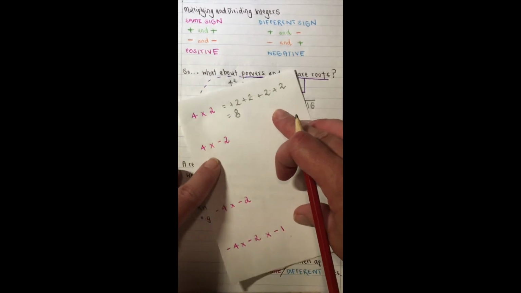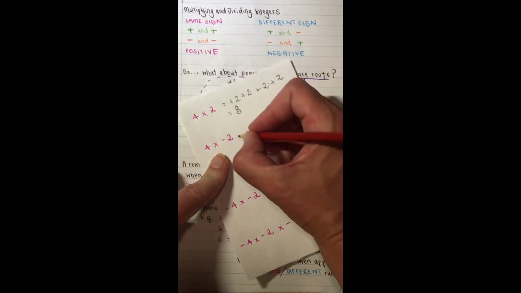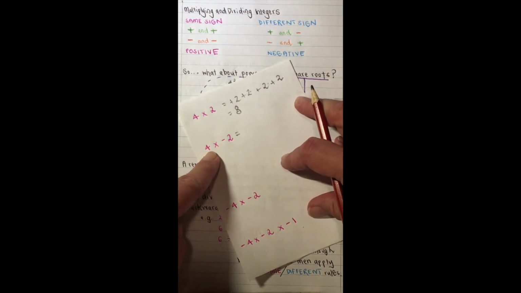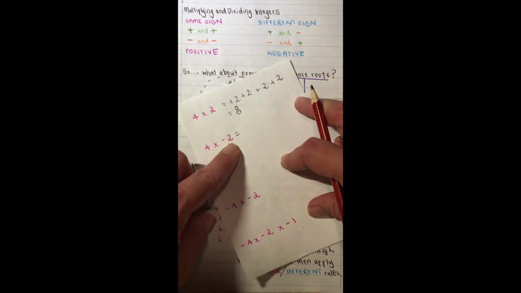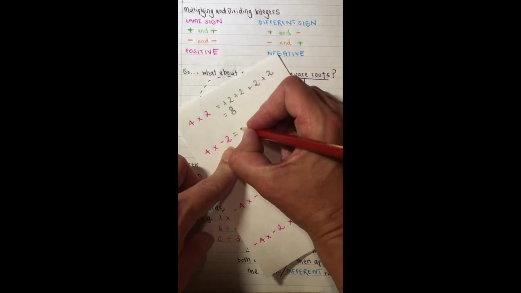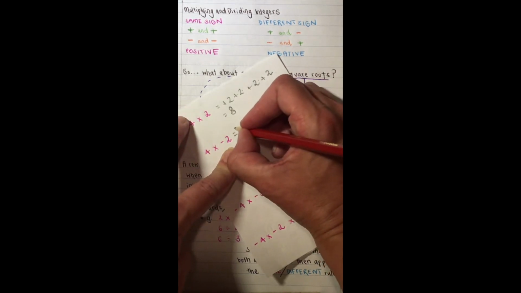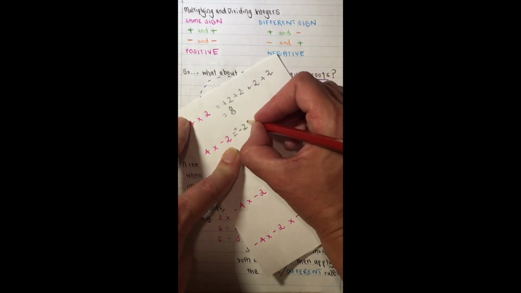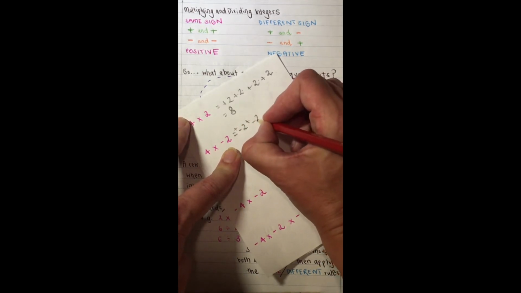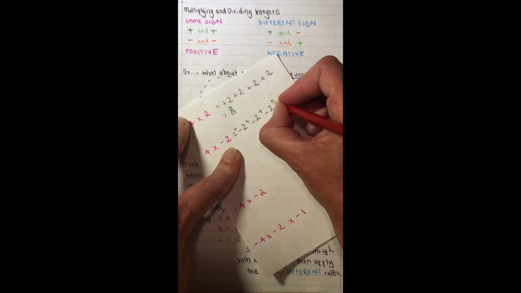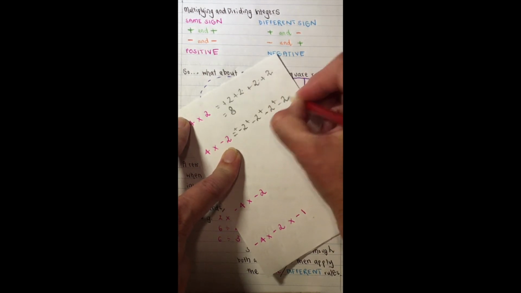Now let's have a look at a positive with a negative. Essentially, this is what the rhyme means by always borrowing money from different friends. This is 4 loans of $2 a piece. It means I've got negative 2, so plus negative 2, plus negative 2, plus negative 2, plus negative 2.